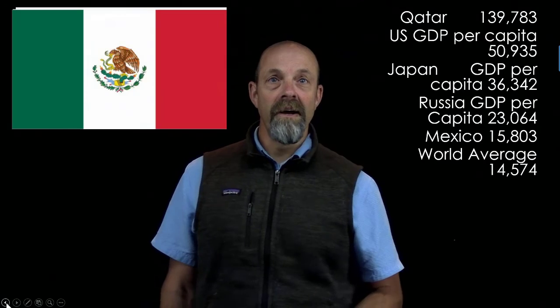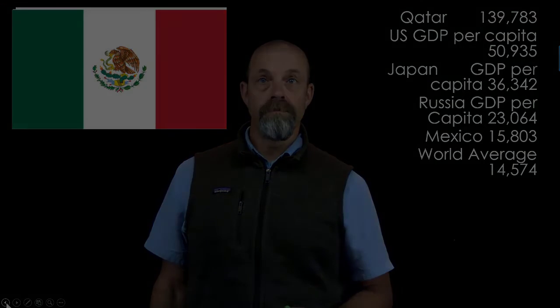Japan, Russia, Mexico. Mexico has a GDP per capita that's slightly above the world's average. Many nations on the planet have GDP per capitas that are below the world average.